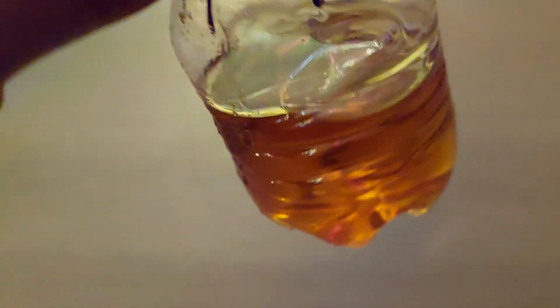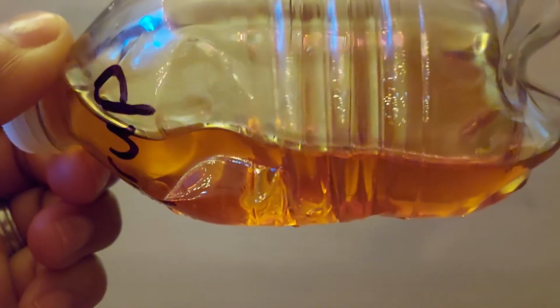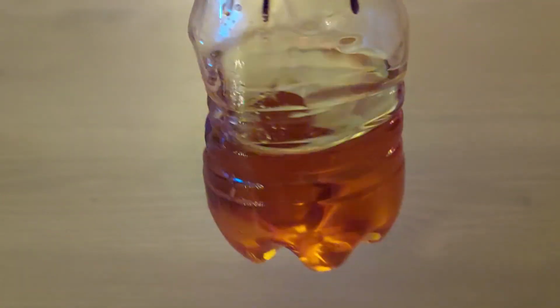It looks like the syrup dissolved into the water because the liquid is now flowing a lot like water. It's moving like the water would, not so much like the syrup would. It's moving fast, right? It's a little bit of a lighter brown than before.